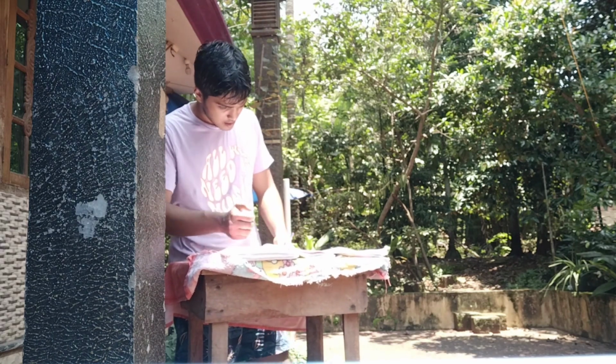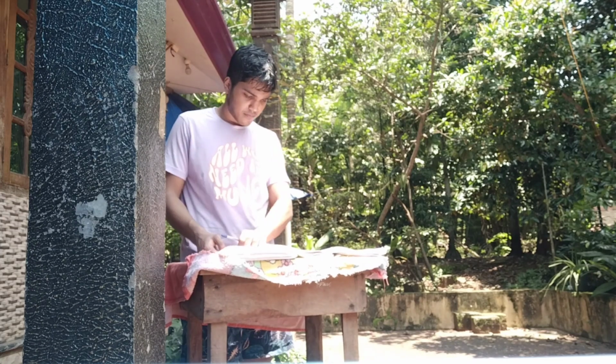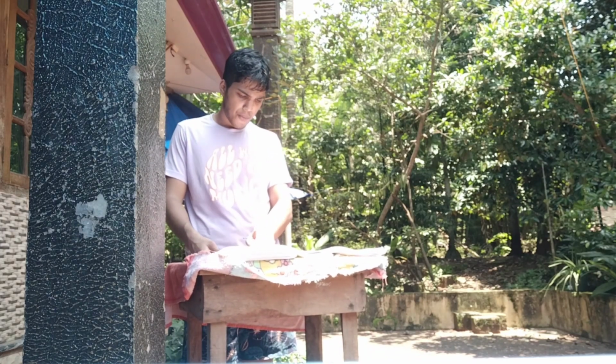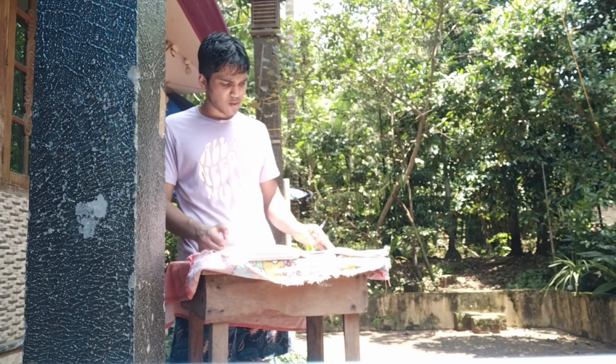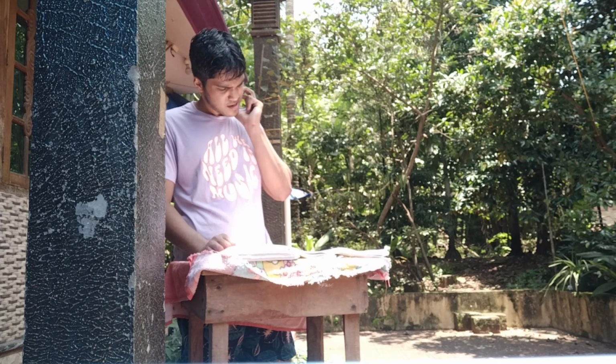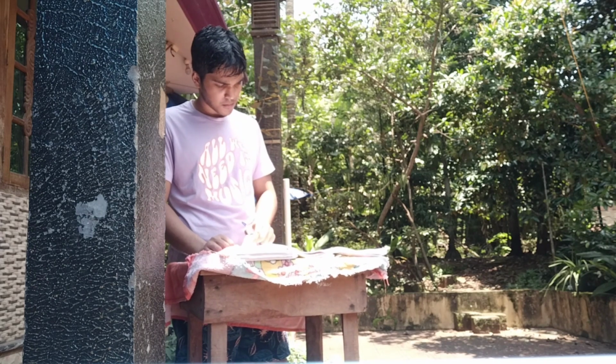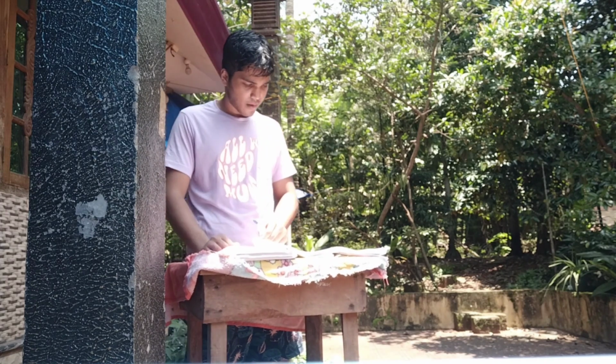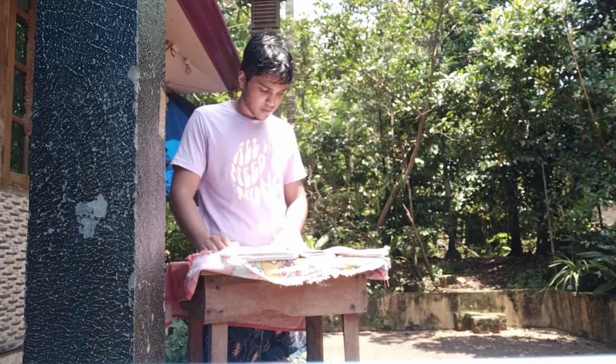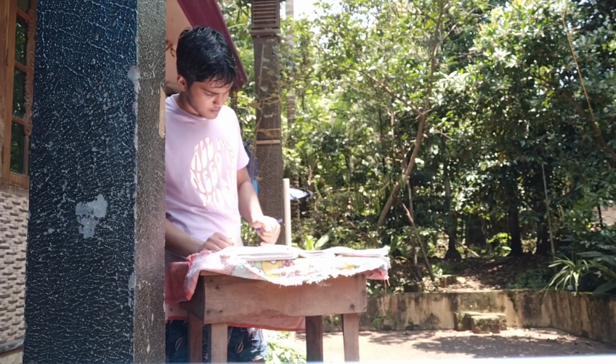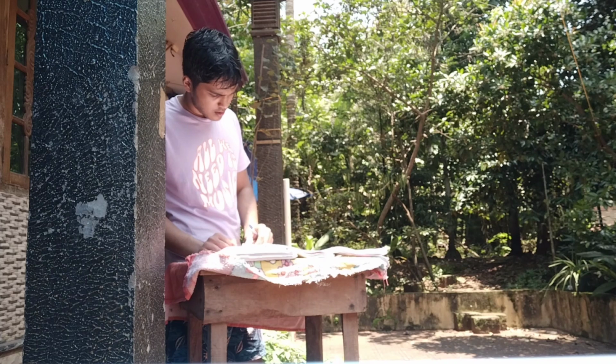A PNP transistor. Finally. Why are there two batteries here though? EB and CB.